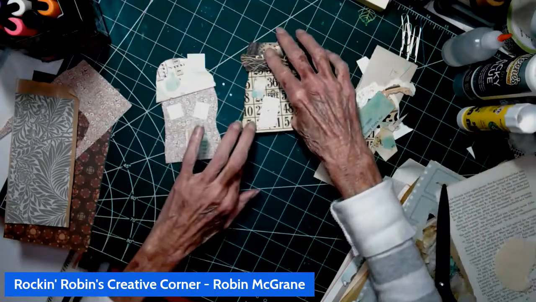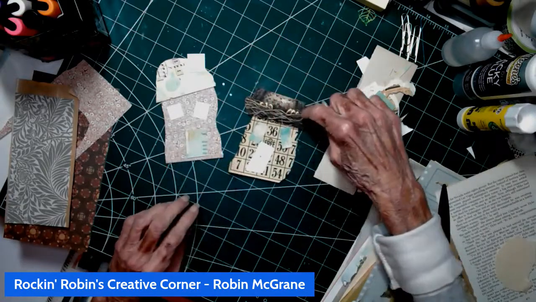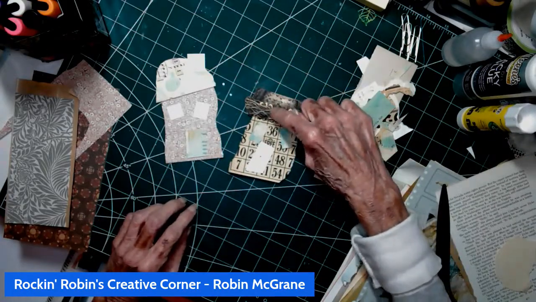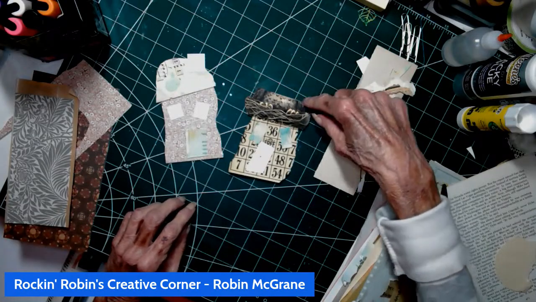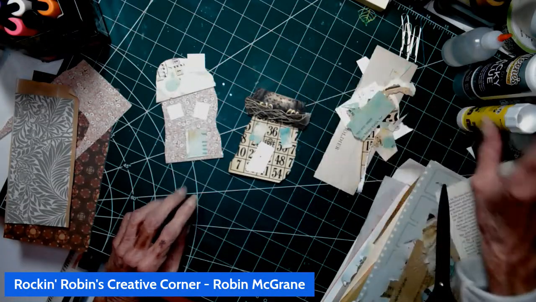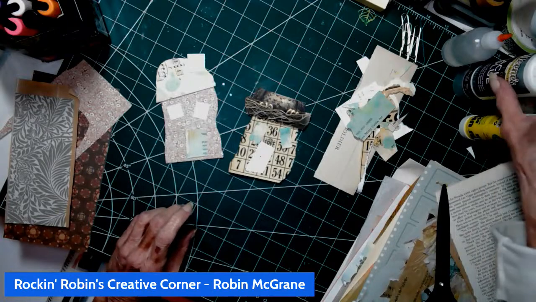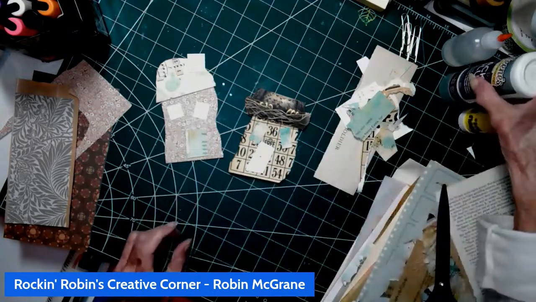How do you like this? With the owl's feet, that's an owl's feet on a nest. I could add little eyes or something. I don't know. So I'm going to take my glue.